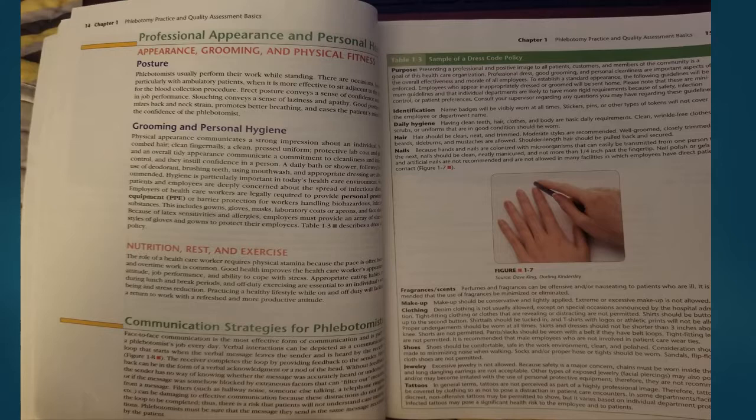Filters such as hallway noise, someone else talking, a telephone ringing, etc. can be damaging to effective communication because these distractions do not allow the loop to be completed. Thus, there is a risk that patients will not understand care instructions. Phlebotomists must be sure that the message they send is the same message received by the patient.